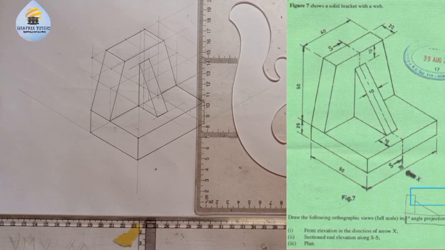In this video, you will learn how to convert an isometric drawing into an orthographic drawing. At the same time, you also learn how to draw the isometric drawing in orthographic drawing when it is sectioned.